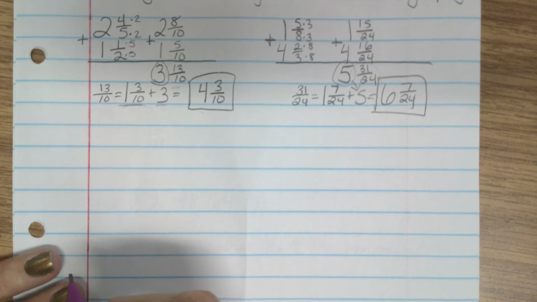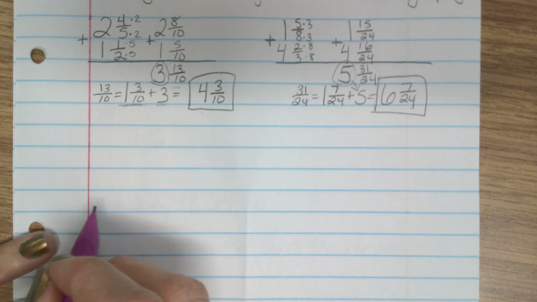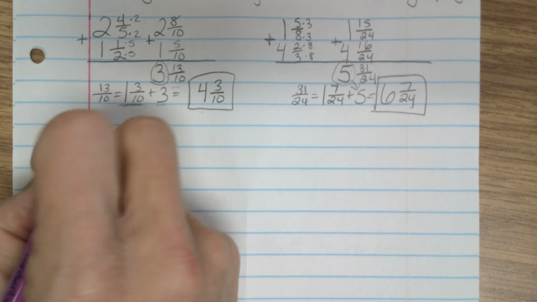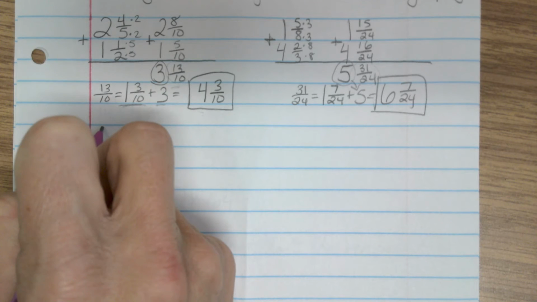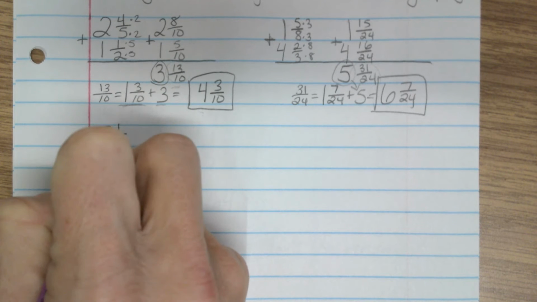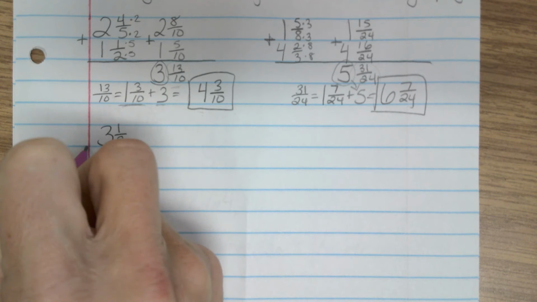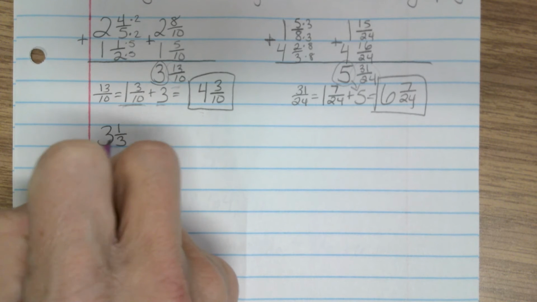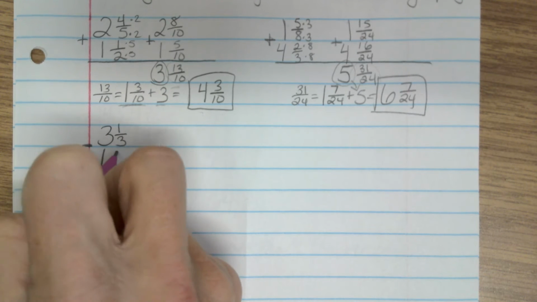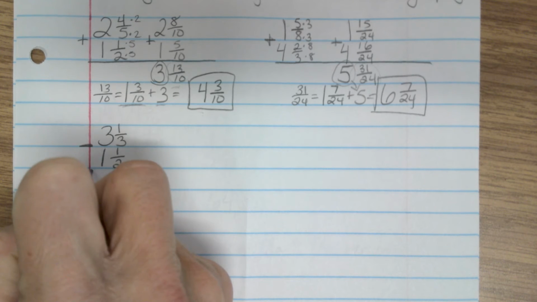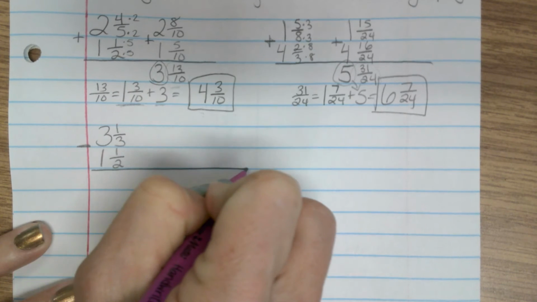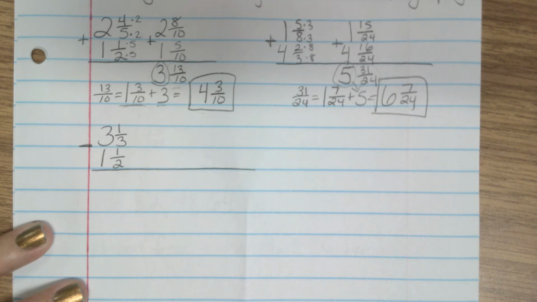Now we're going to move on to subtraction. Subtraction is really tricky, and we only did one example today in class because the other one I'm leaving for you guys to figure out over the weekend. 3 1/3 minus 1 1/2. We're going to go ahead and pause the video and work it out, see what you can come up with.